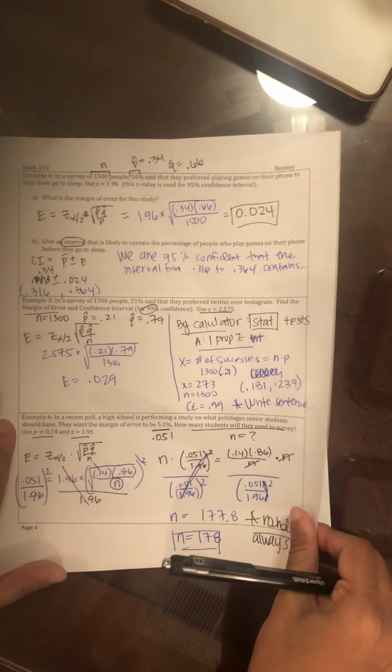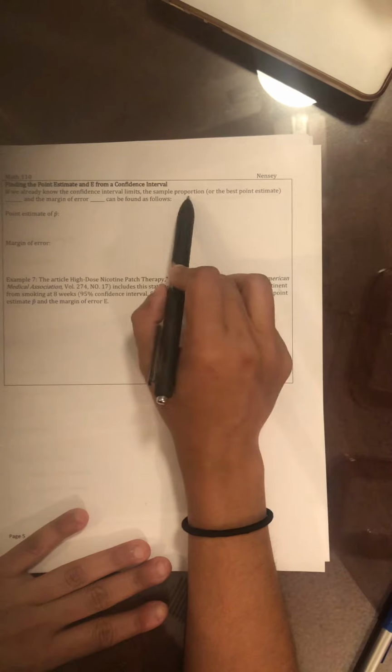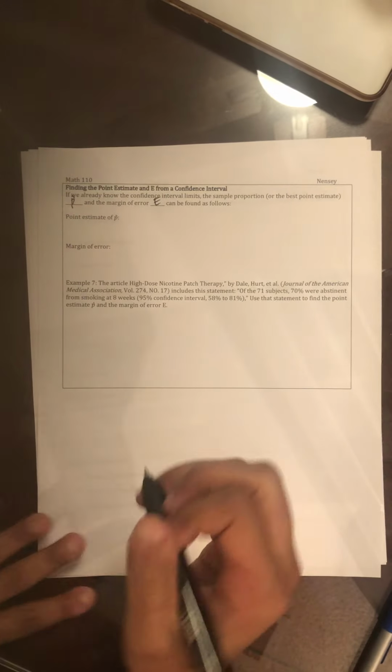Let's go on to the last page of this section, which is, again, a quick little cool synopsis if you're trying to think about that. It says, we already know how to find the confidence interval limits in the sample proportions: the best point estimate, p hat, and the margin of error, which is E. But let's go ahead and use some formulas. So how do you find your point estimate p hat if I give you a confidence interval?